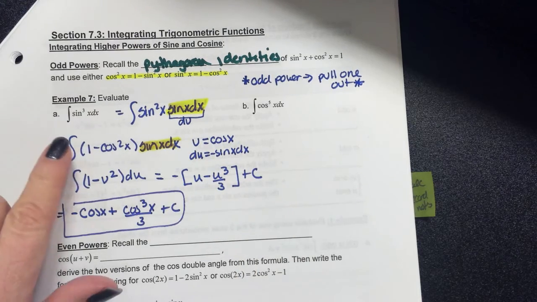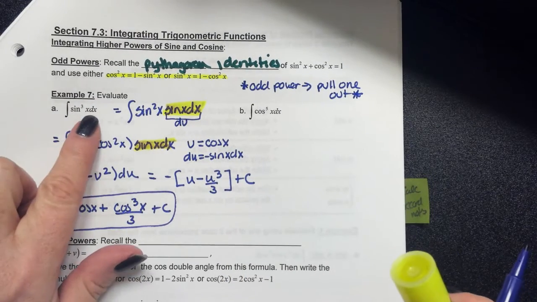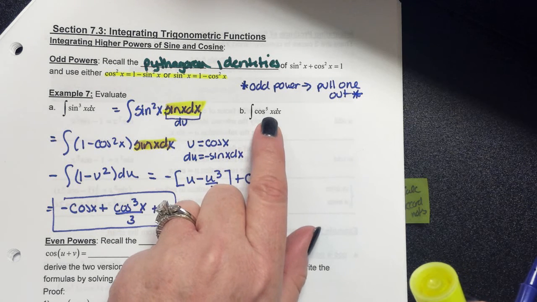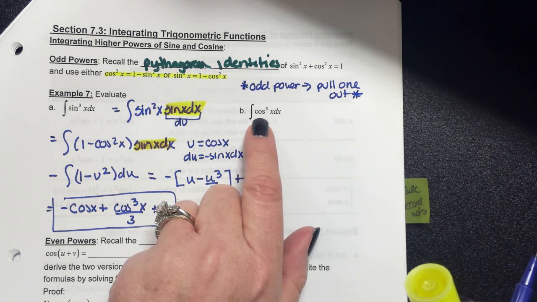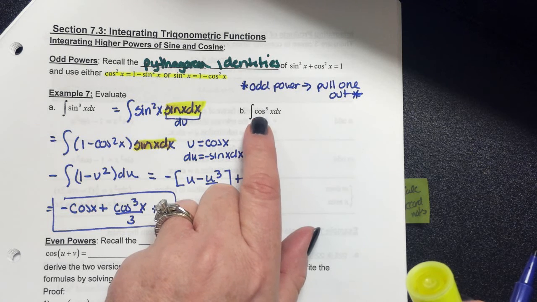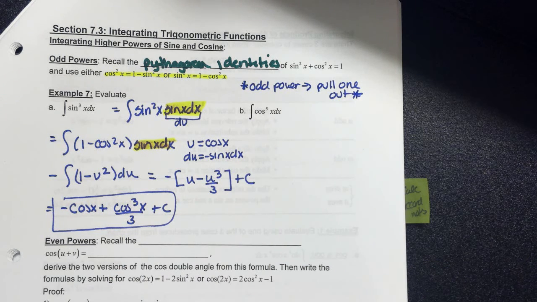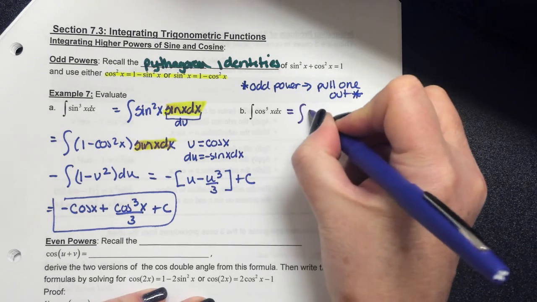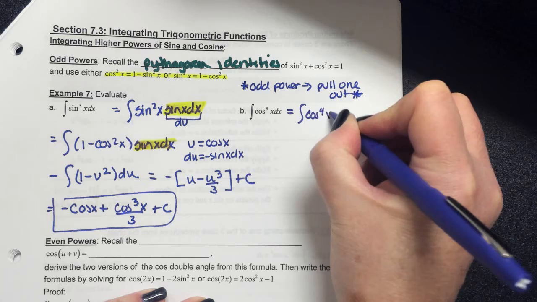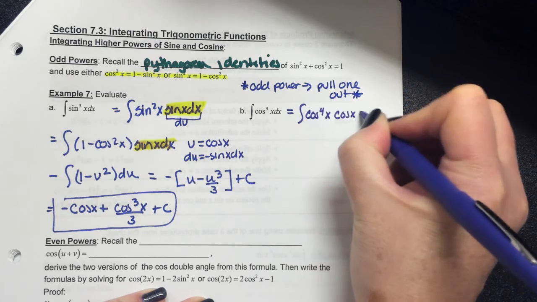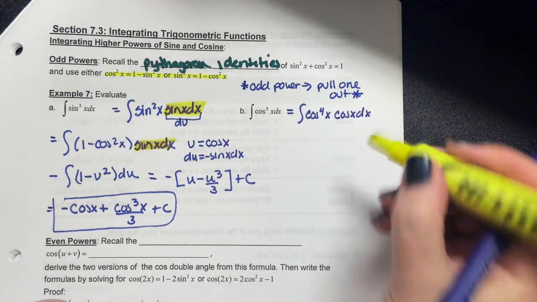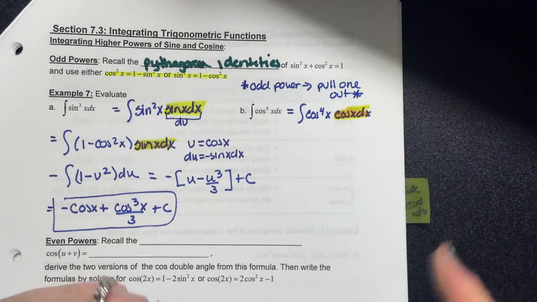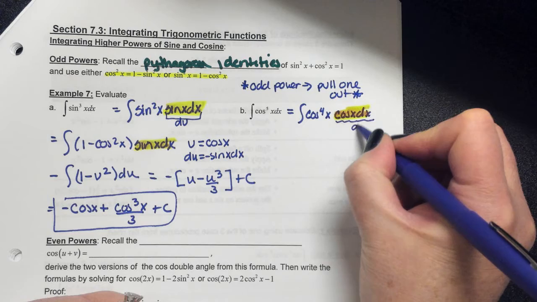So again, when you're dealing with a sine or a cosine raised to an odd power, you want to make a single factor of the sine or the cosine and then do a Pythagorean identity substitution, because at this point that should be an even power. So for example, cosine to the fifth. Again, I'm going to rewrite this as a cosine to the fourth x times a cosine x dx. And again, this cosine x dx is what I want my du to be equal to.